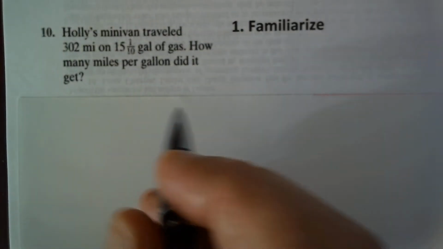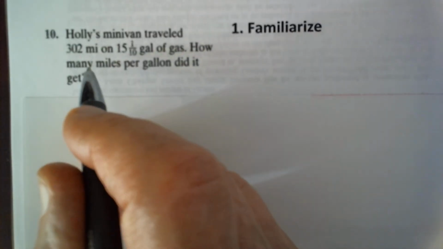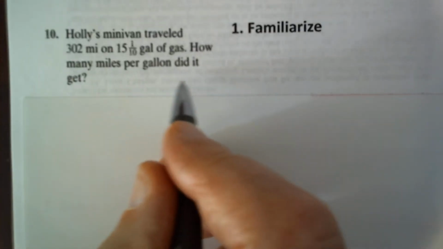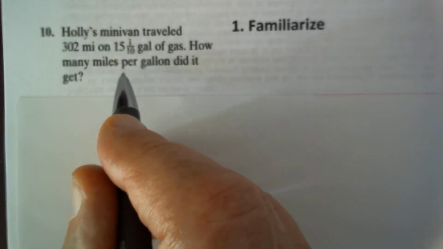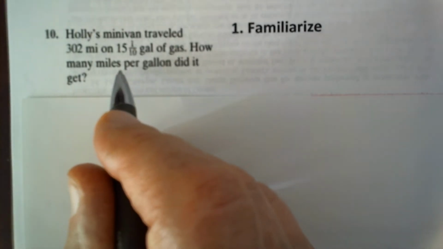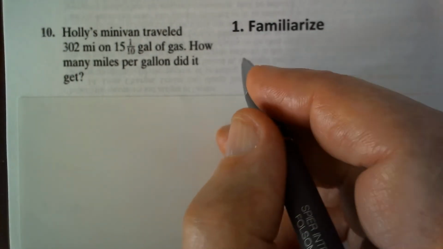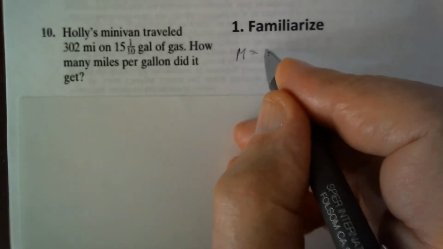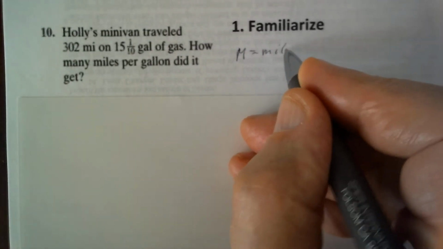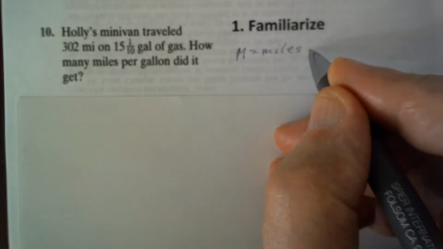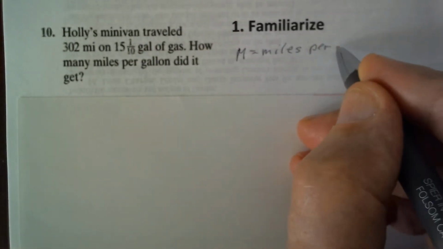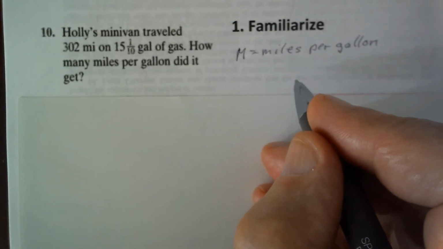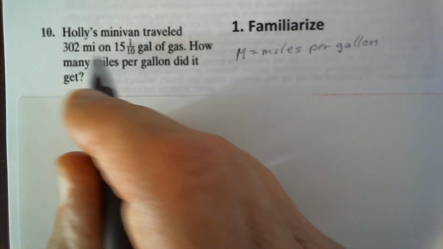Number 10, Holly's minivan traveled 302 miles on 15 1/10 gallons of gas. How many miles per gallon did it get? The word per gallon indicates division. So let's say that M is the miles per gallon. And so miles per gallon means we divide the miles by the gallons.